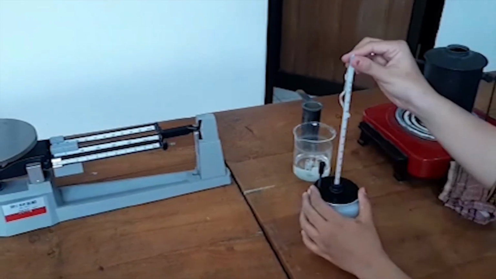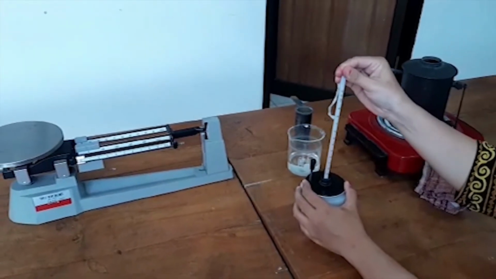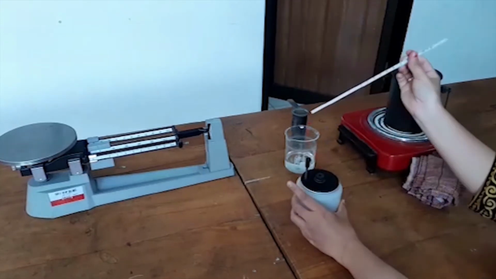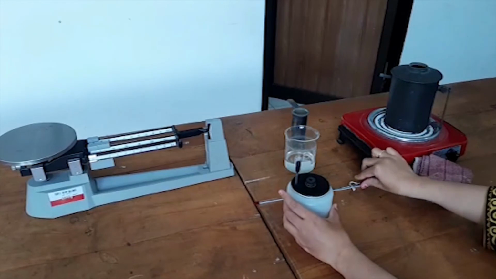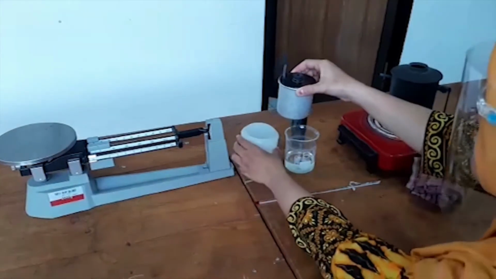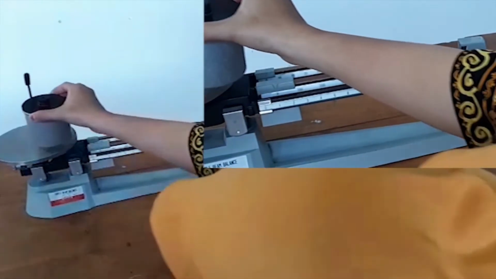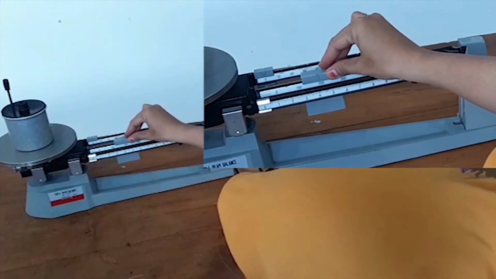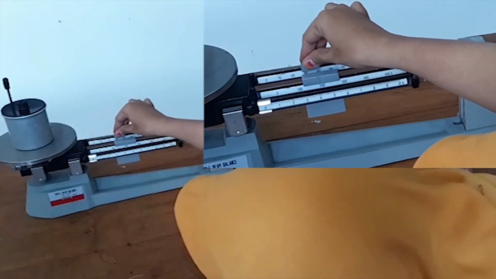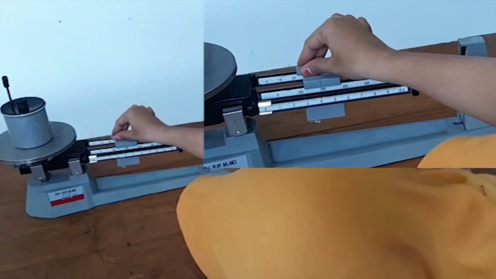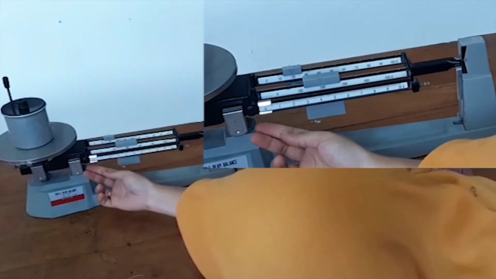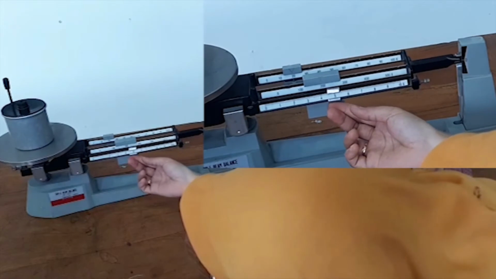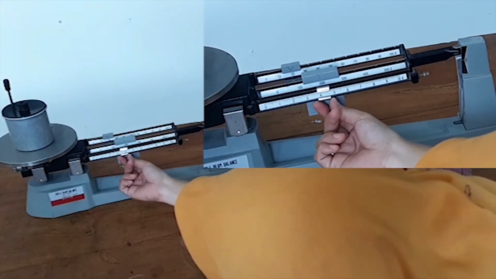After that, take the thermometer out of the calorimeter, pull out the inner vessel of the calorimeter, put it on the balance, and weigh the mass again, set the balance scale accordingly, and record the mass measurement. So this mass is the mass of the inner calorimeter vessel plus water, and also plus hot water.